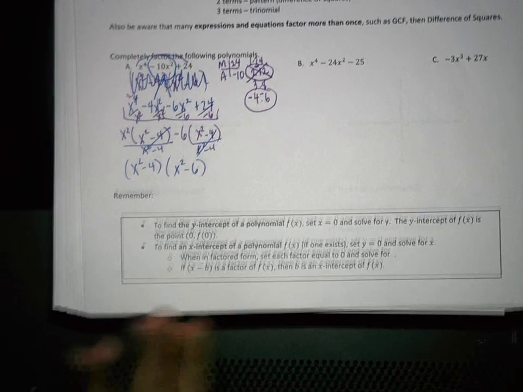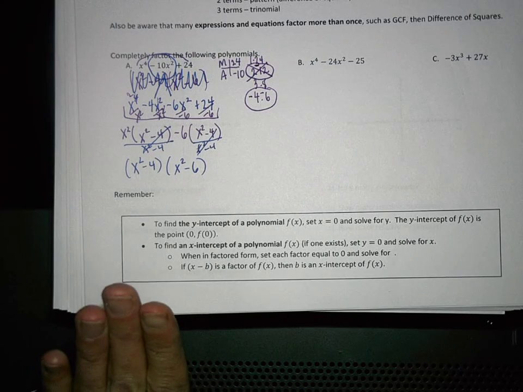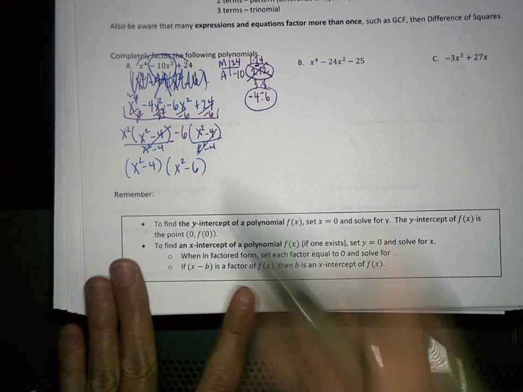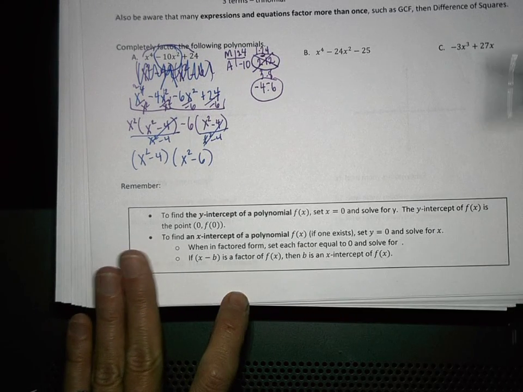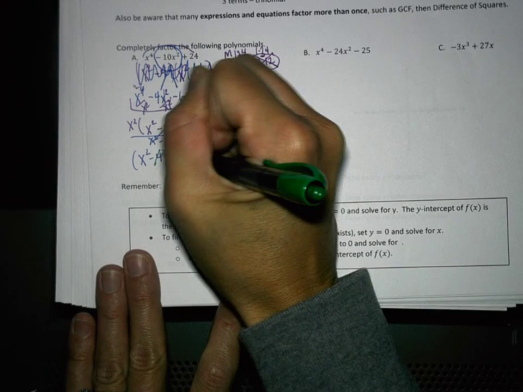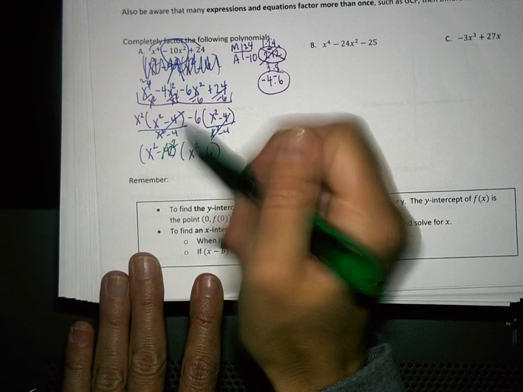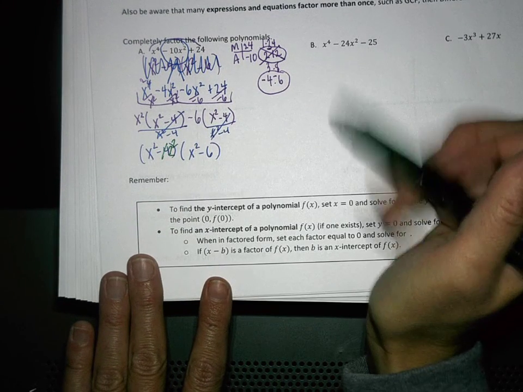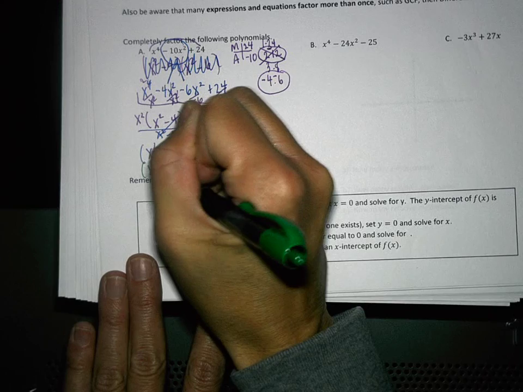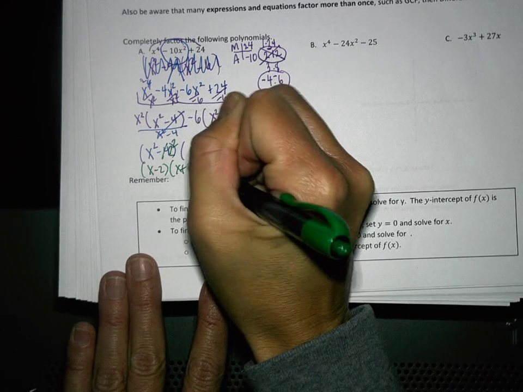Okay, can either of these factor further? Oh, yes, because 4 is a difference of squares, right? 4 is also a square. I can rewrite 4 as 2 squared. Do you guys agree? Can I rewrite 6 as a square? No. So this difference of squares, x squared minus 2 squared, factors to be x minus 2, x plus 2.